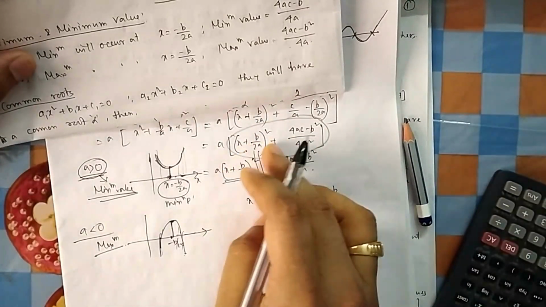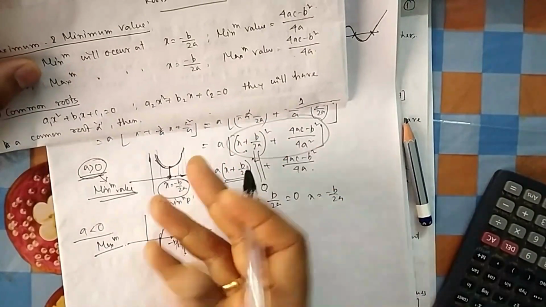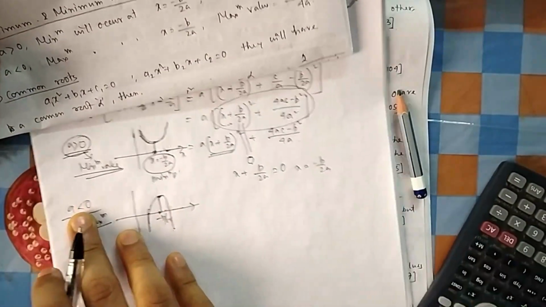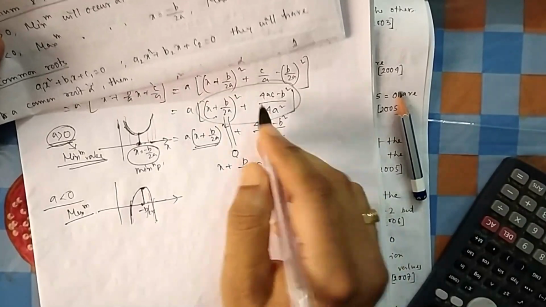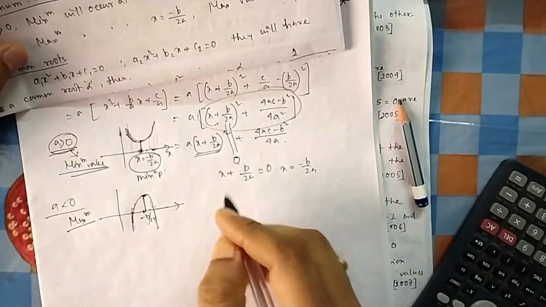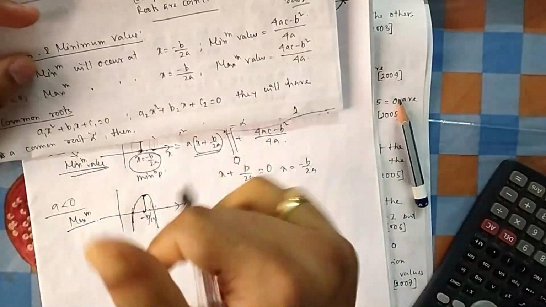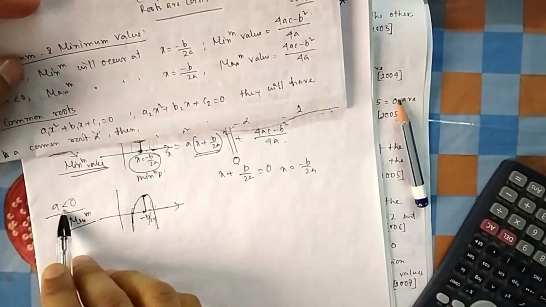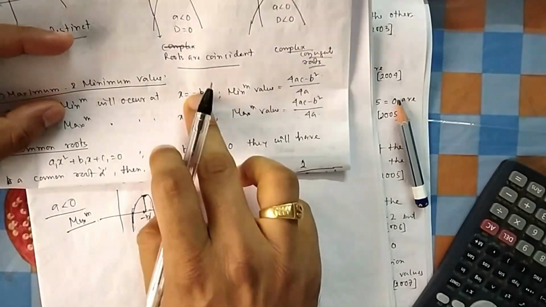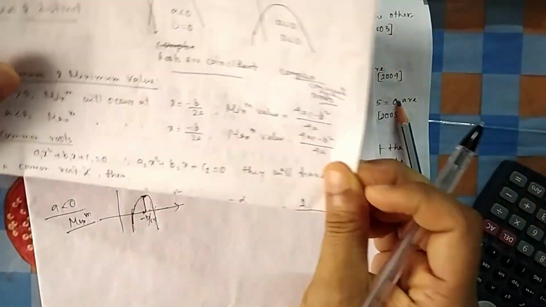So the lowest will be at when it is 0. The same thing, just in reverse format if it is negative. So it will happen at minus b by 2a, and this value will be the minimum value, because you will be multiplying by this one, so the minimum value will be the same. Just, it is either maximum or minimum. If a is greater than 0, then it is minimum. If a is less than 0, that is maximum. Rest remains the same, at what point, what will be the value.